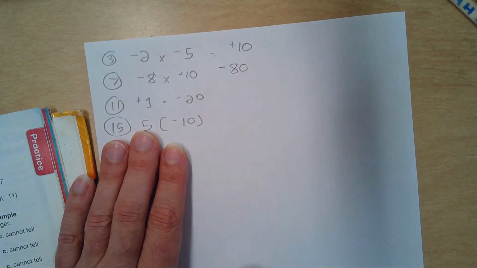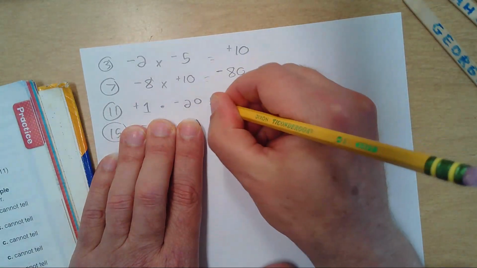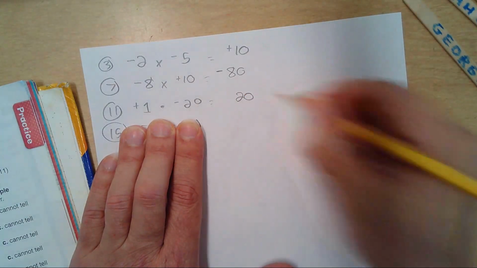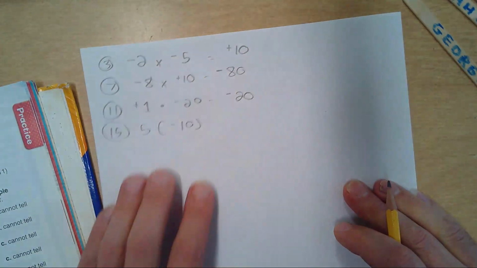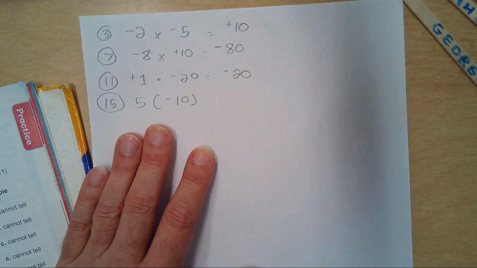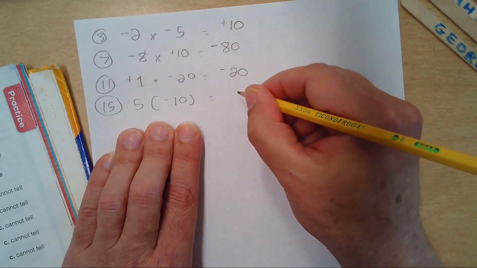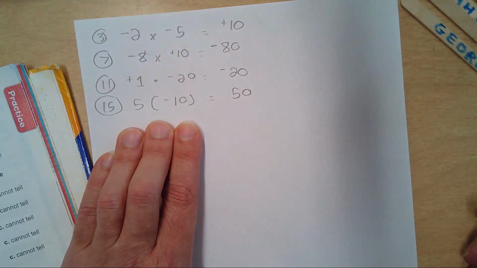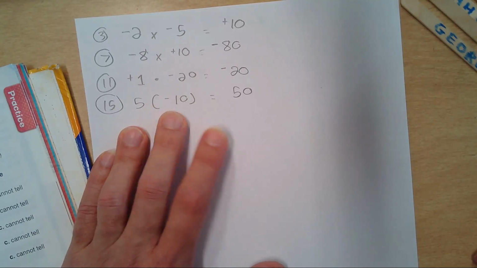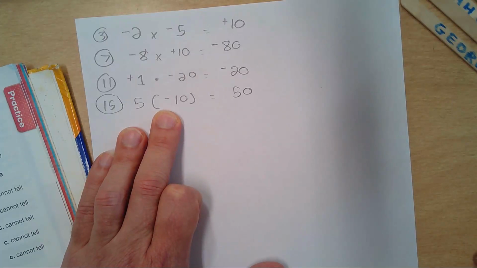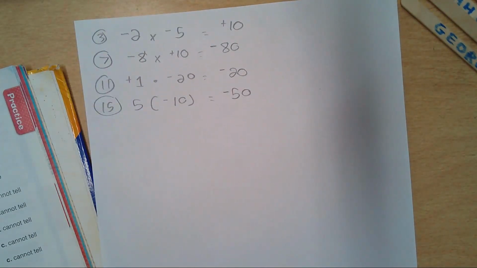All right, number 11. What do I got here? George. Number 11. Well, 1 times 20 equals 20. Yeah. And there's 1 negative, which is odd, so that's negative 20. Right, negative 20. Number 15, Noah. So 5 times 10 is 50. Yeah. There is one negative in that, and one is odd, so then it would be negative. Yes it would, just like that. Yeah, good. Feel all right about that?